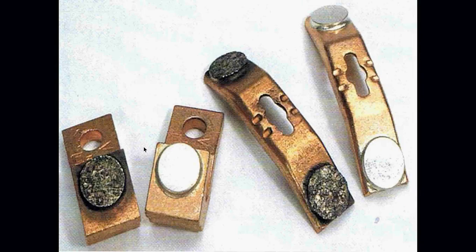We did find some pictures. This is what the contacts are going to start looking like after time. This is new. See how nice and shiny it is? This has been in there a few years. Same thing here. This is new. This has been in there a few years. We want to replace these before they get to this point. This is really bad. It's very badly pitted. So you want to replace these before they get to this point.